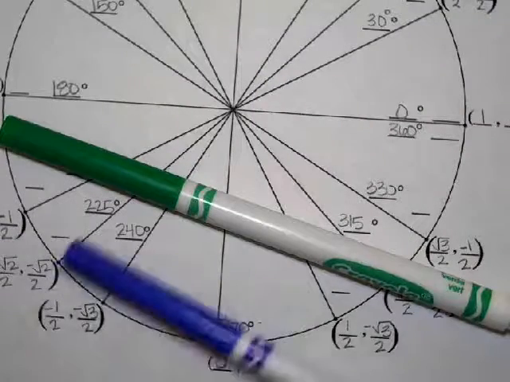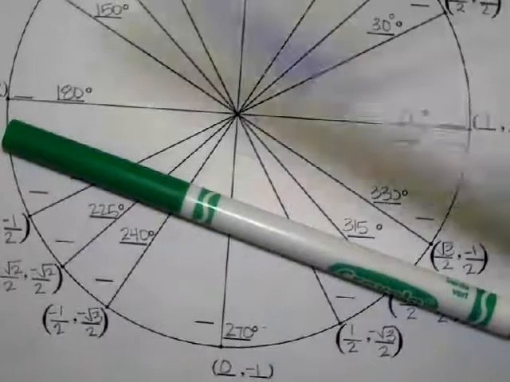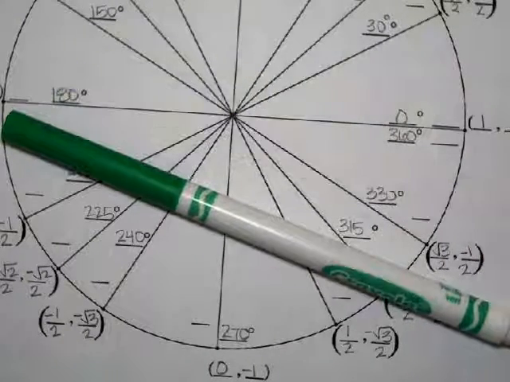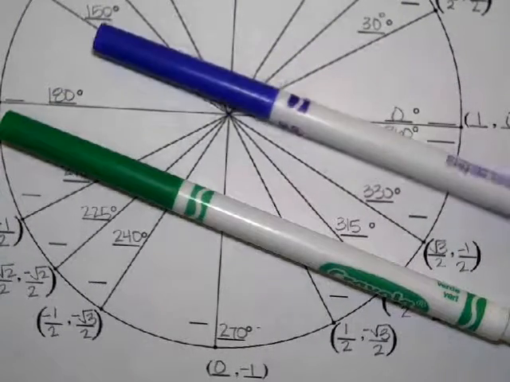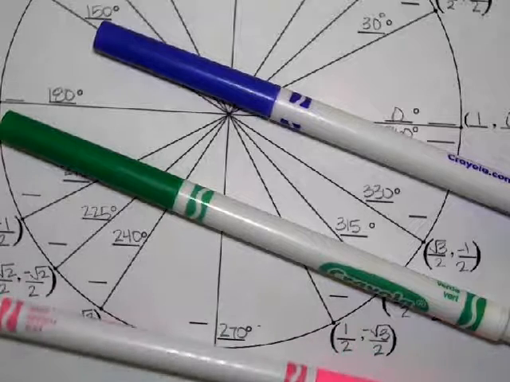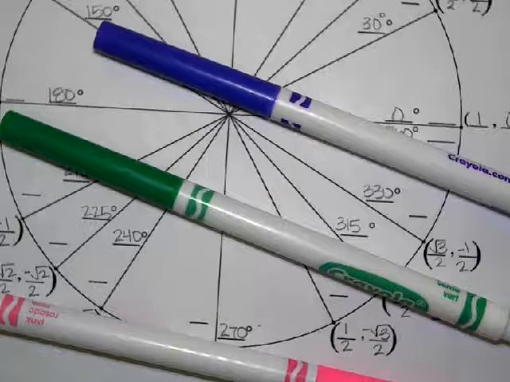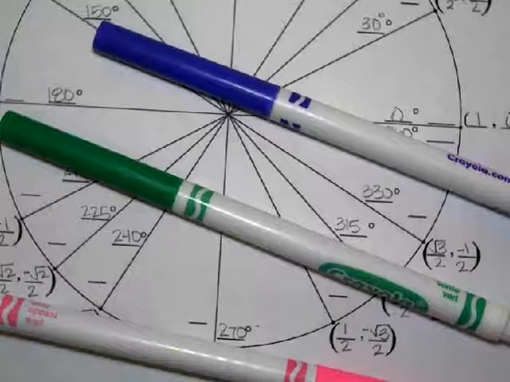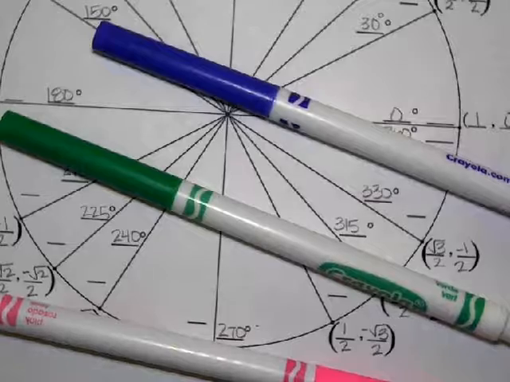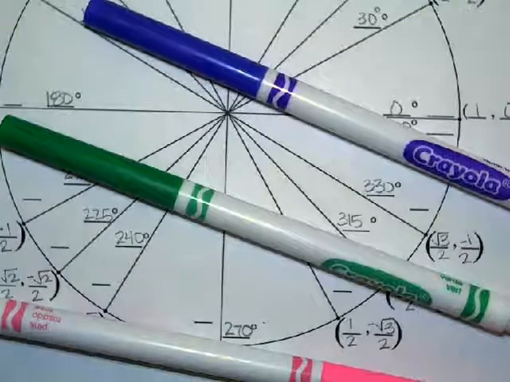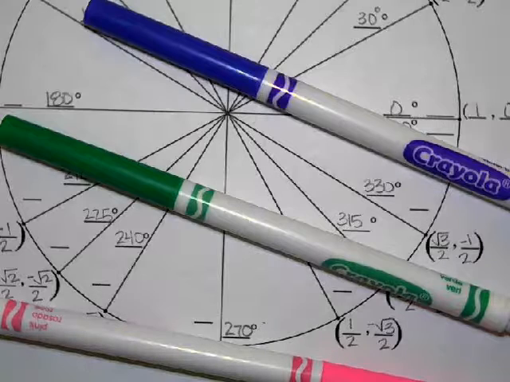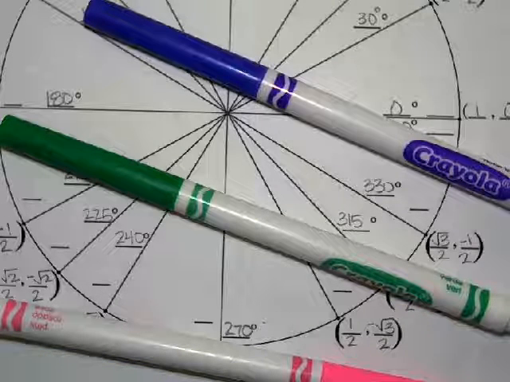Isn't that wild? All right, you guys ready? We're getting some colors out. If it's going to mess you up to do different colors than me, then you can choose the 3 colors that I chose.